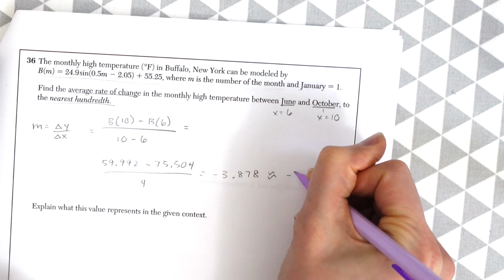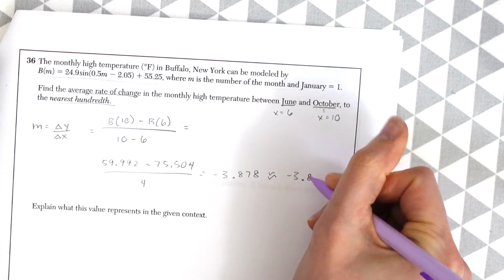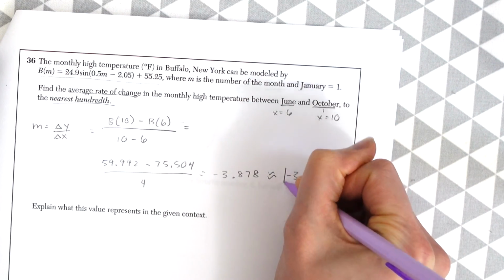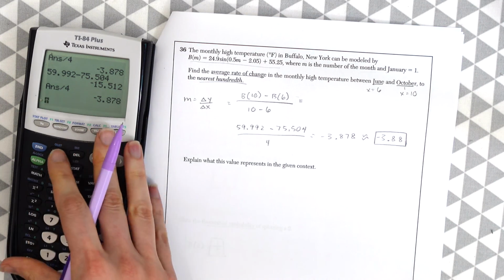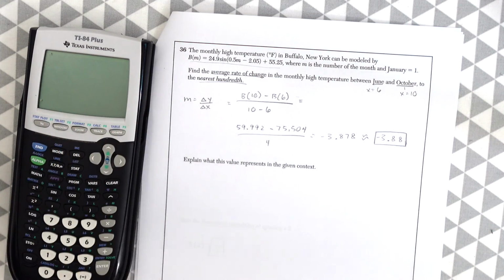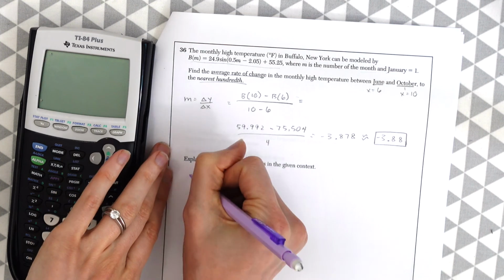So this is going to be negative 3.88. And that's our answer for this part. And now we need to explain what this value represents in the given context. So the monthly high temperature in Buffalo decreases on average about 4 degrees Fahrenheit from June to October every month.